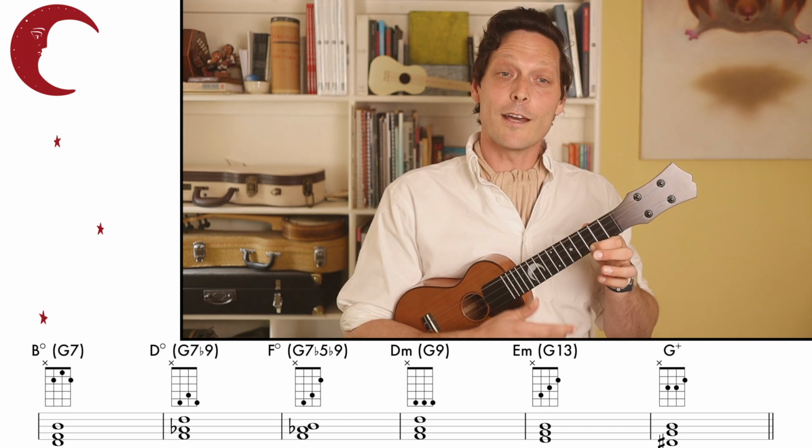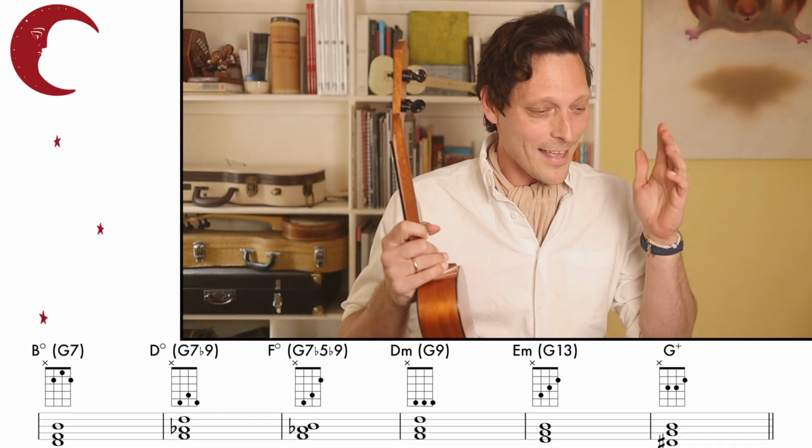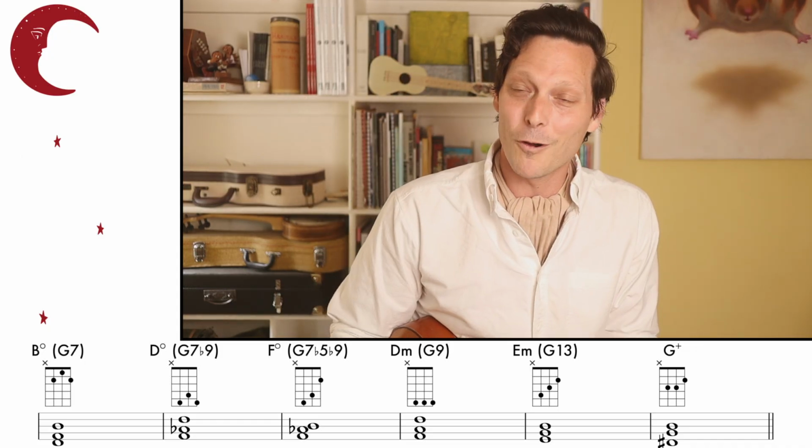So we can always substitute that augmented if it fits with the melody, and that is the thing to remember here with any chord substitution. It needs to suit the song. We don't do it because we want to play fancy chords. We do it because it supports the melody of the song. So let's hop back to Moonlight in Vermont and see how we can use these triad substitutions to spice up this harmony and give us better voice leading.